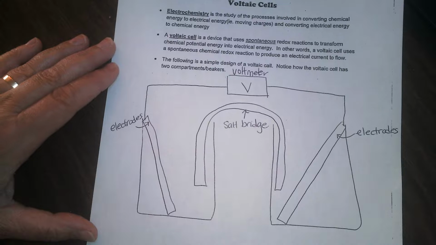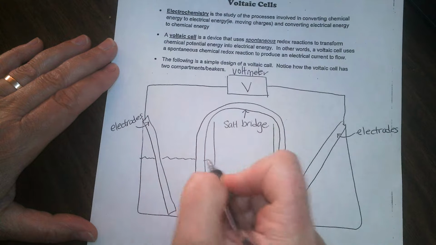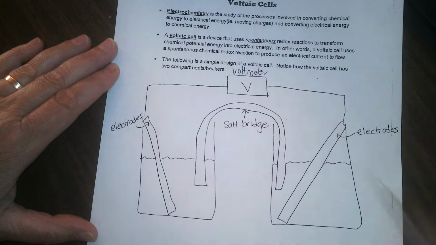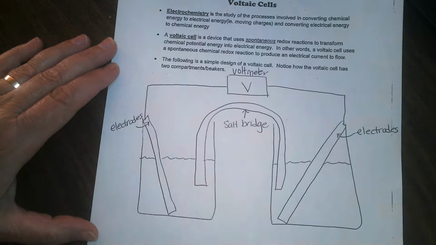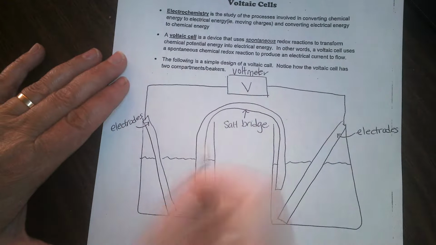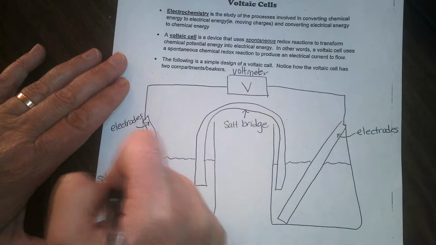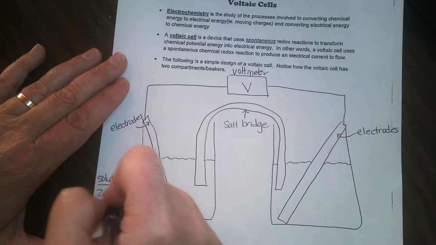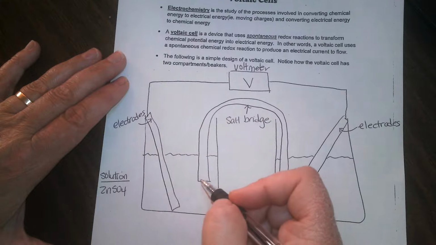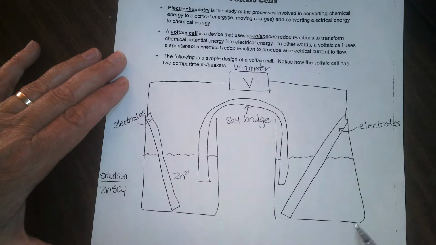What we're going to do is fill them with a solution. Let's make this solution, I'm just going to write it over here. Zinc sulfate. So what's going to be floating around in here but zinc ions, right?